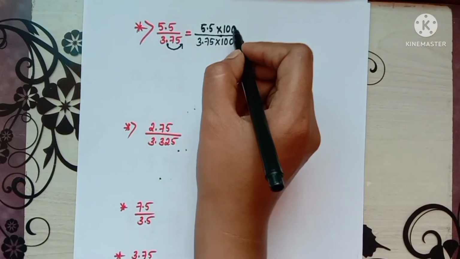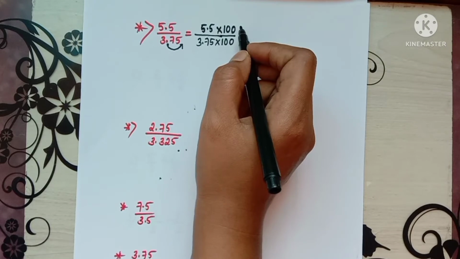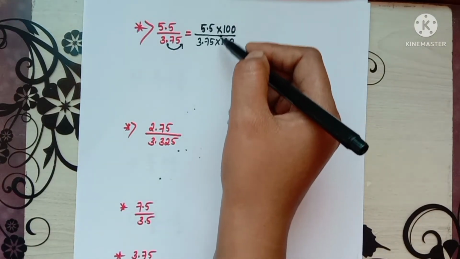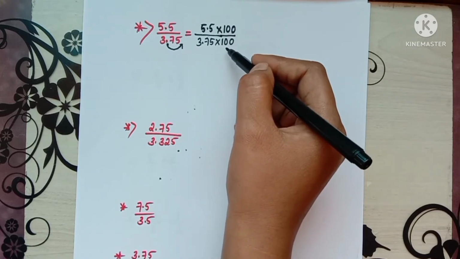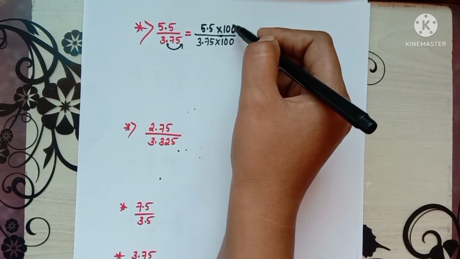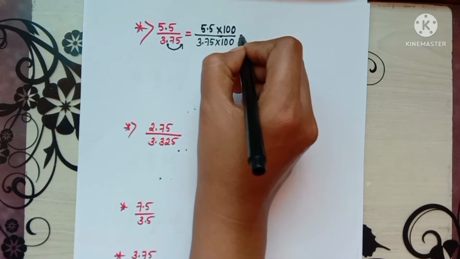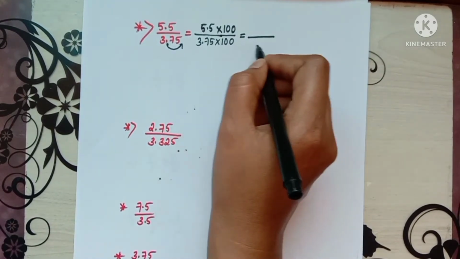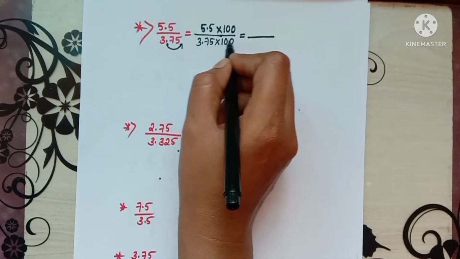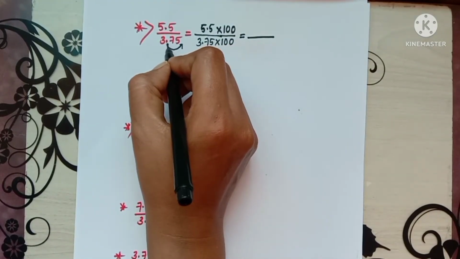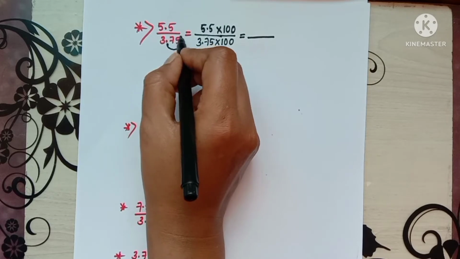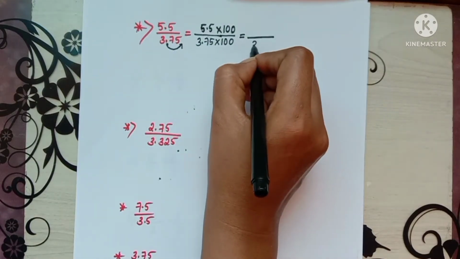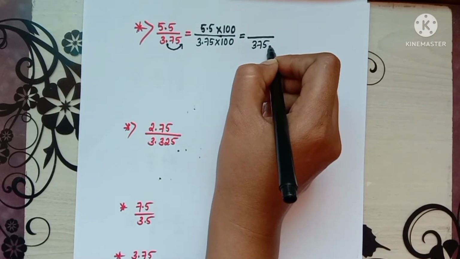Why have we multiplied 100 to the numerator? Because in order to balance the equation, in order to balance the calculation, we have multiplied by 100 to the numerator also. After multiplying this, in the numerator what are we going to get? By 100 means I have shifted 2 digits, means the decimal point comes after 5, that is 375.